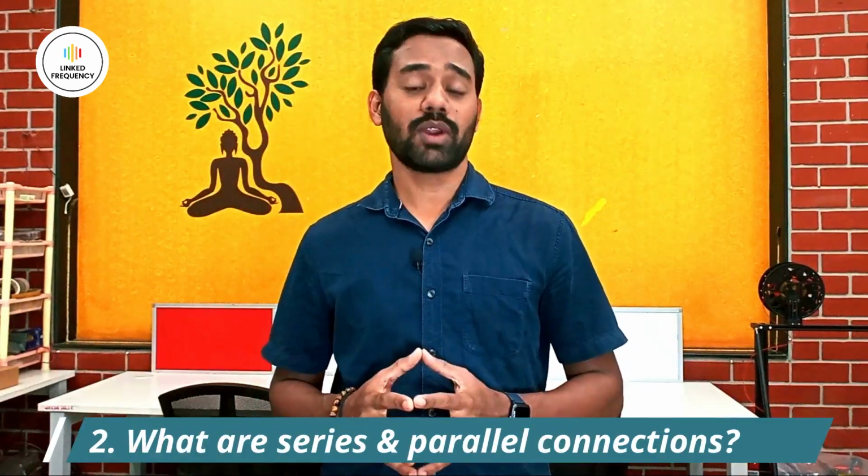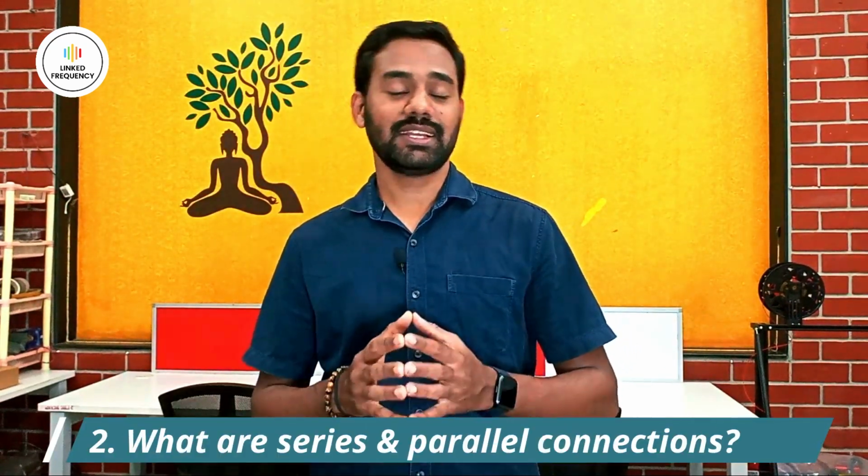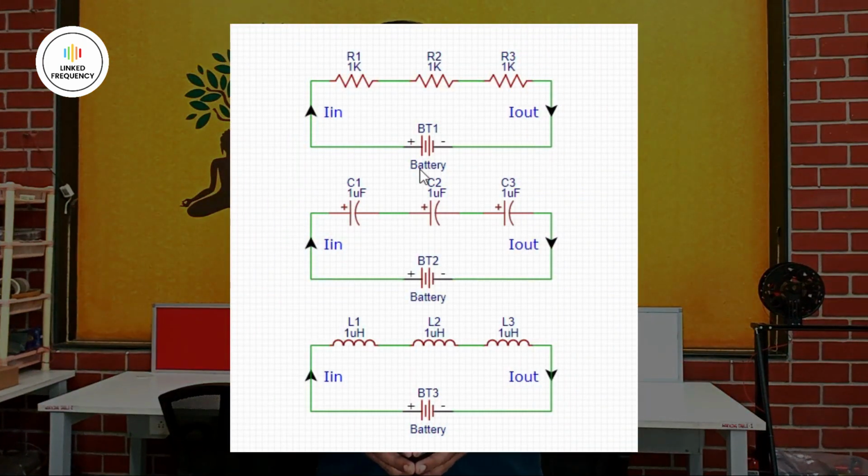Now let us talk about what are series and parallel connections in the electronics industry. First of all, series connection means connecting electronic components in a sequential way, one after another. For example, connecting resistors in series, capacitors in series or inductors in series. In series connection, the current flowing through each component will be the same because they are connected in series, whereas voltage will be divided across the components. In case one component gets damaged in a series connection, the entire circuit may stop working, or maybe it will malfunction, which is not expected as per the design.